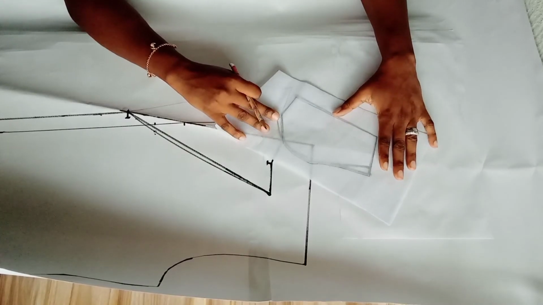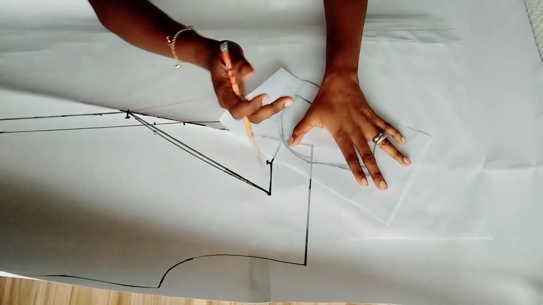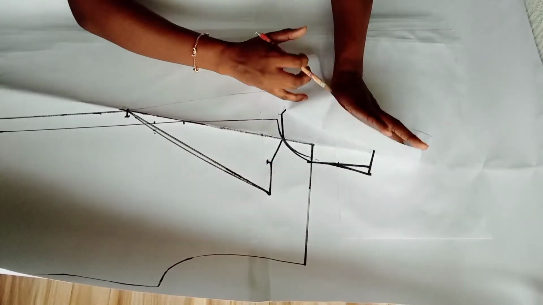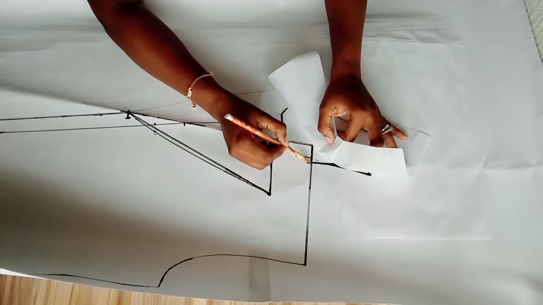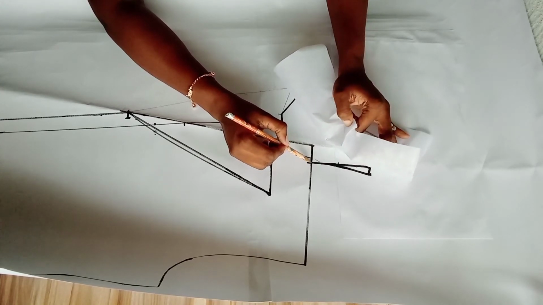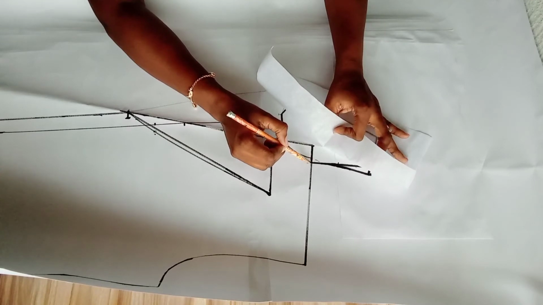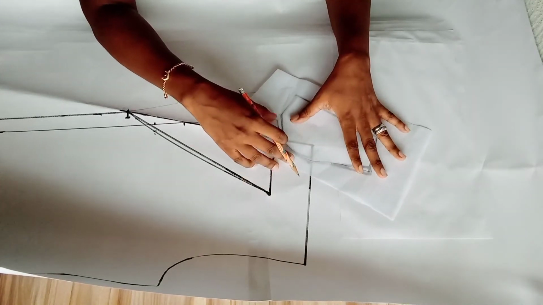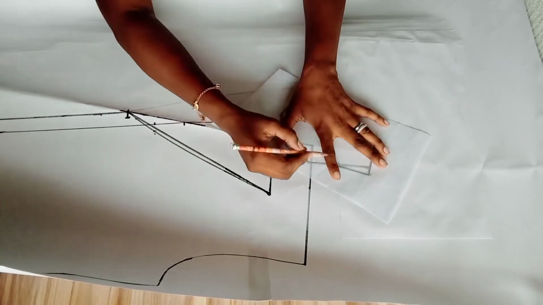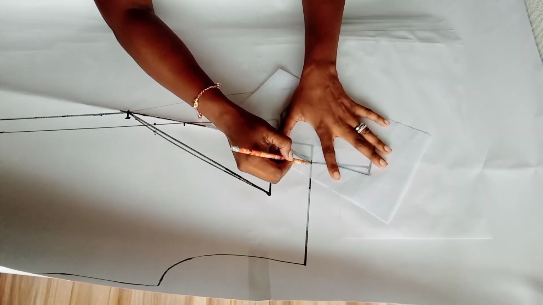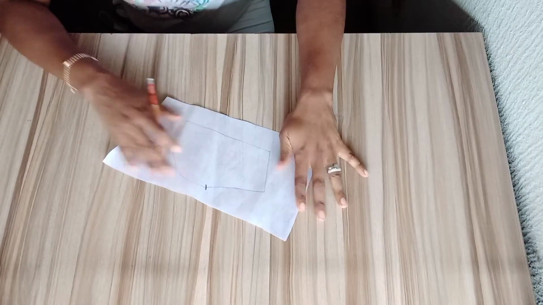Next, I'll place it back on my pattern, and remember this part on the shoulder. See this? Can you see this part on the shoulder? I'll mark that part just to notch the area. On the tracing paper, I'm going to mark that point on the shoulder, so you can see it clearly. I'll go over the lines with my marker.